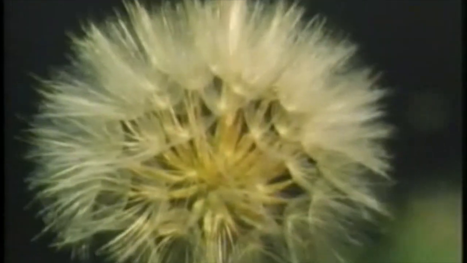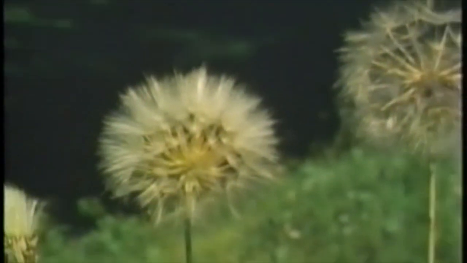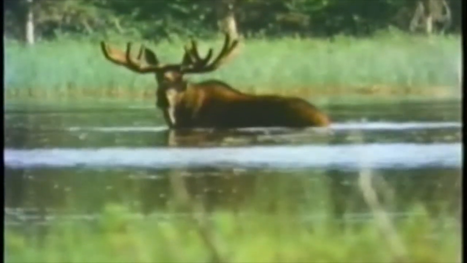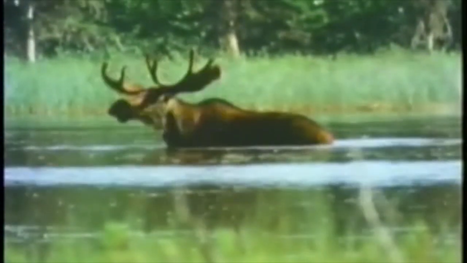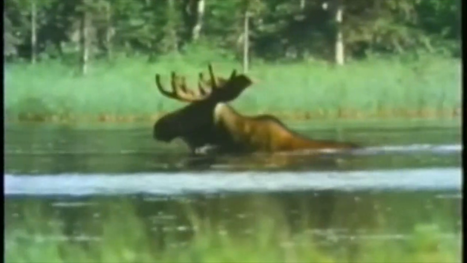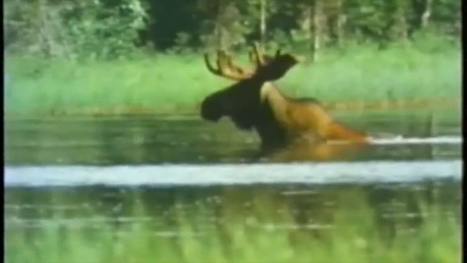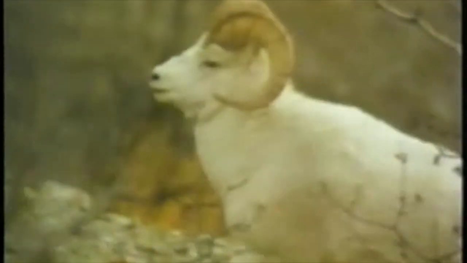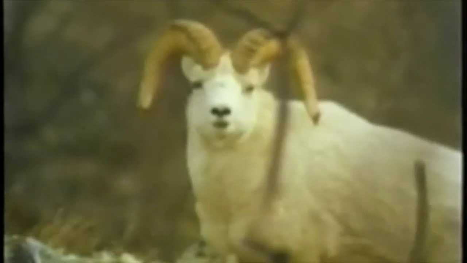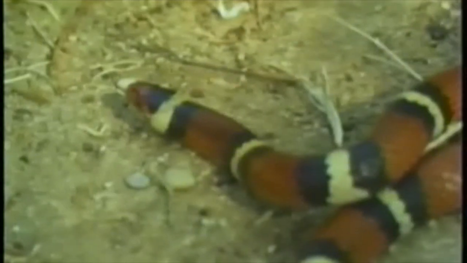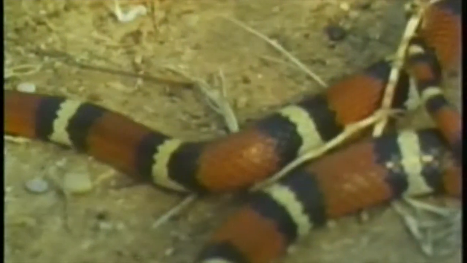Behind the complexity of an organism like this plant, there are many basic shapes. Just as a plant can be seen as a composite of different forms, so can an animal. The antlers of the moose are huge branches, sometimes 6 feet across. The horns of an Alaskan doll ram are spirals. This king snake moves in a meandering pattern.